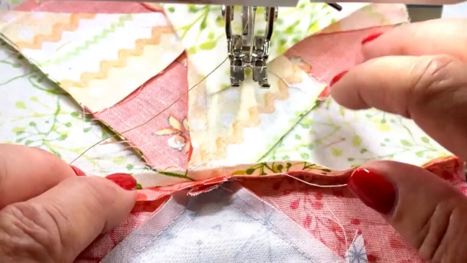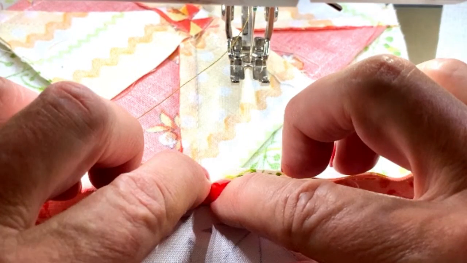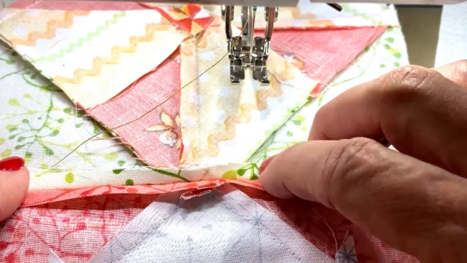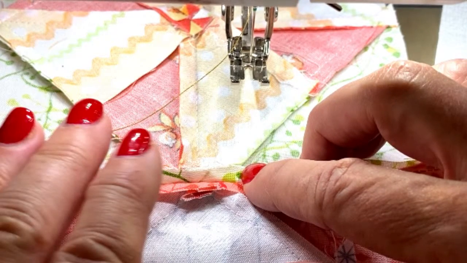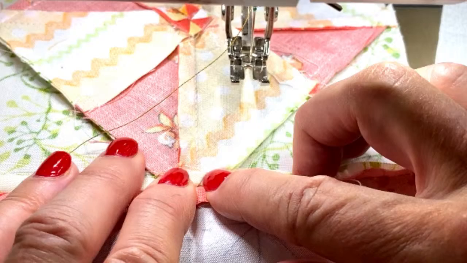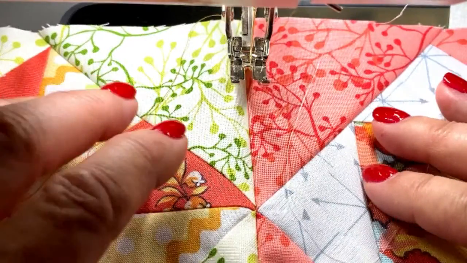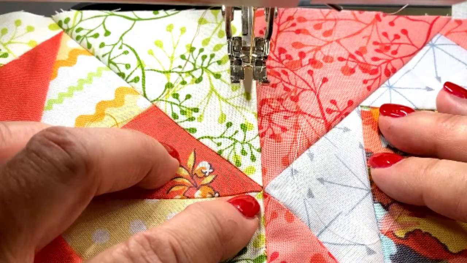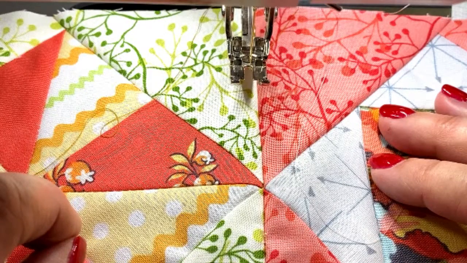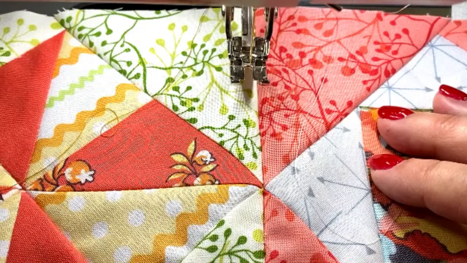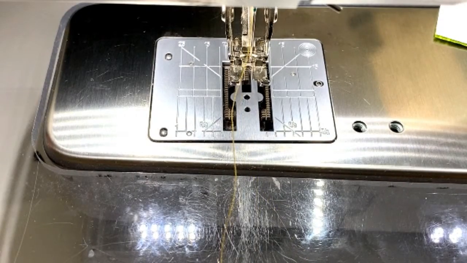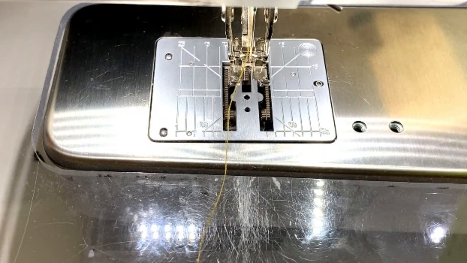There are some tools on the market, kind of like a ham or something like that, that you can use to help press these things open. Once I have pressed it open, then I will turn it over and I will press the other side. Now, mind you, again, this is when it's six or more seams coming together. Ow, outie.